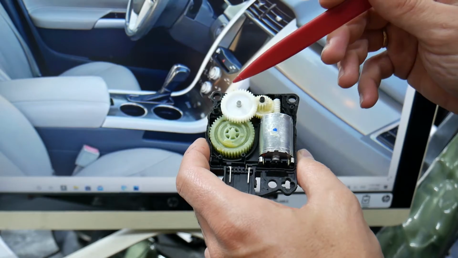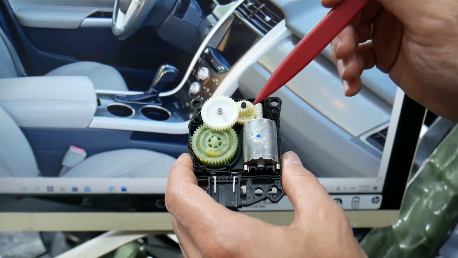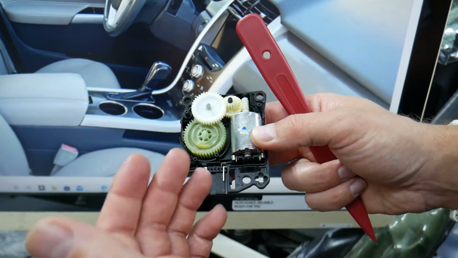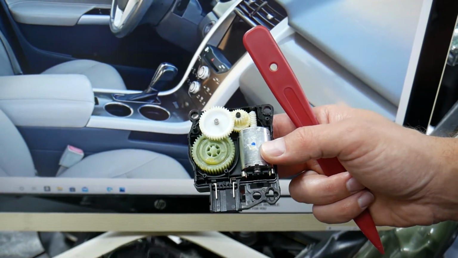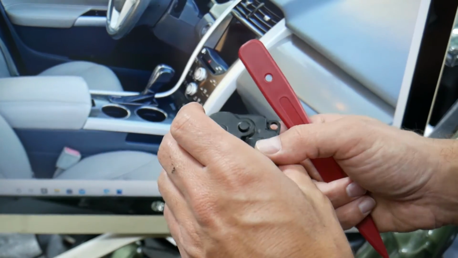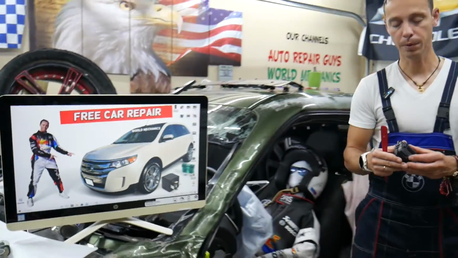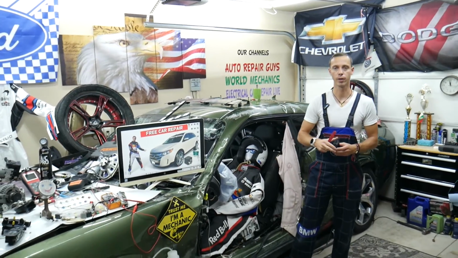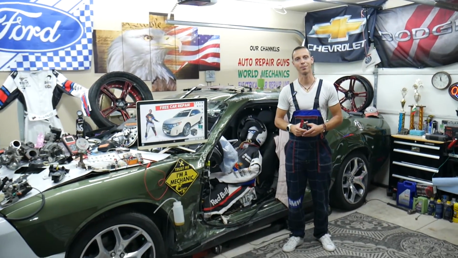You may hear that noise when you start the car or when you change climate control settings, when it's trying to go to the position that it needs to be at. If the gears are worn, cracked or skipping, you will hear clicking behind the dash. So most of the time that will be the thing causing it. If you want to see the symptoms of a bad blend door actuator and how to test a blend door actuator, we have multiple videos on our channel that will teach you how to do that step by step.